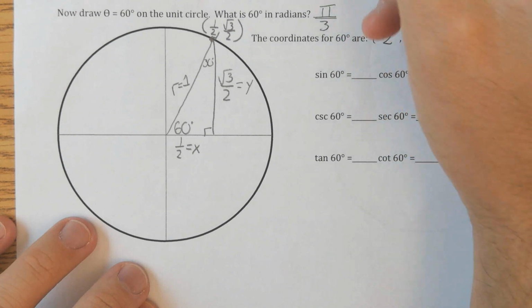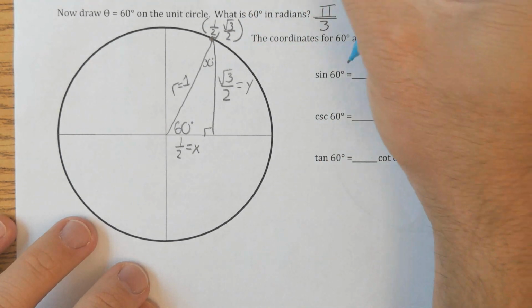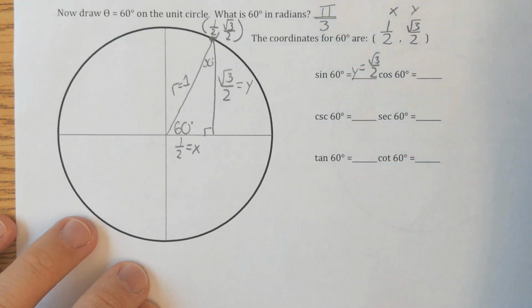So for 60 degrees, what is sine equal to? Sine is equal to the y value. So we have x, y. Sine is equal to y, so in this case, that's root 3 over 2. Okay? Cosine. Cosine is equal to x.